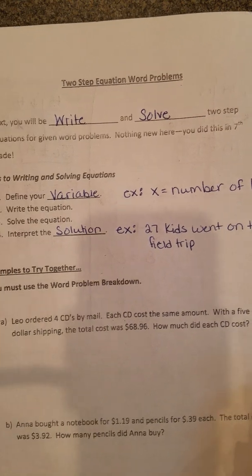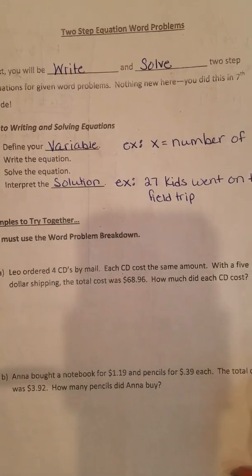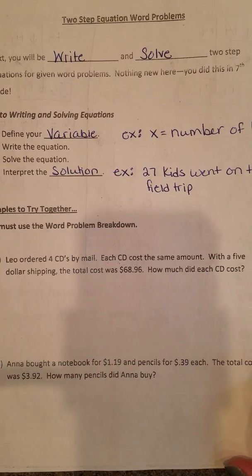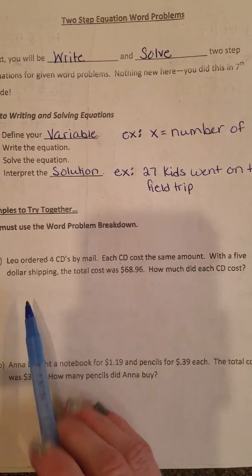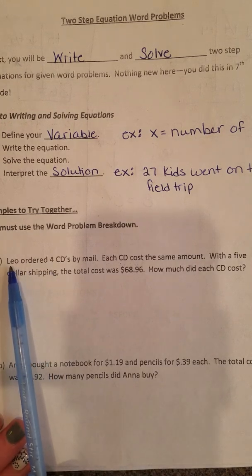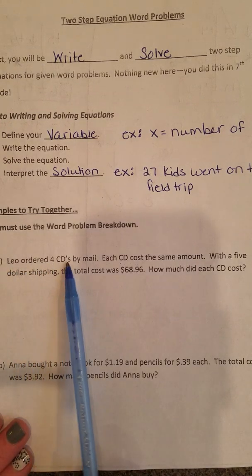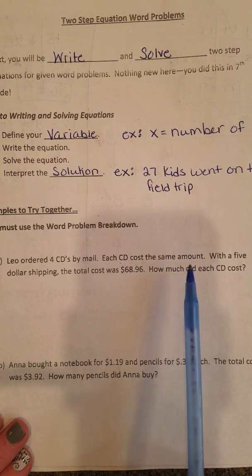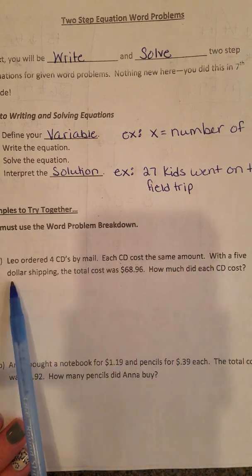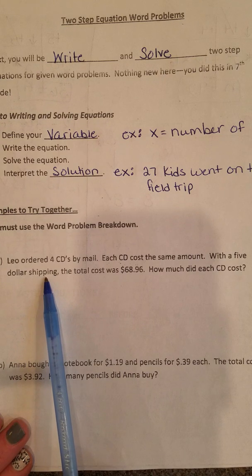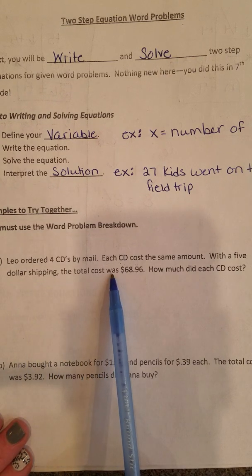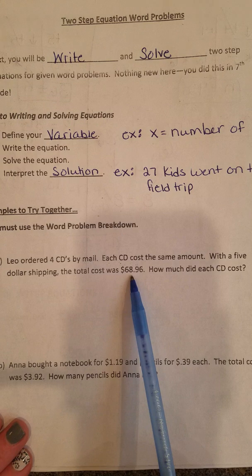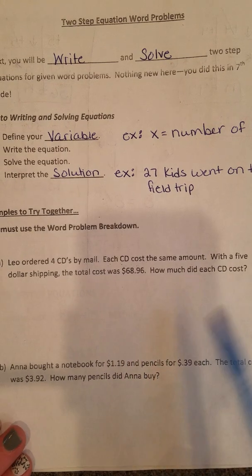So again, make sure that you are following along with us. Feel free to pause and rewind at any time. Let's go ahead and look at the first example. It says Leo ordered 4 CDs by mail. Each CD cost the same amount. With a $5 shipping, the total cost was $68.96. How much did each CD cost?